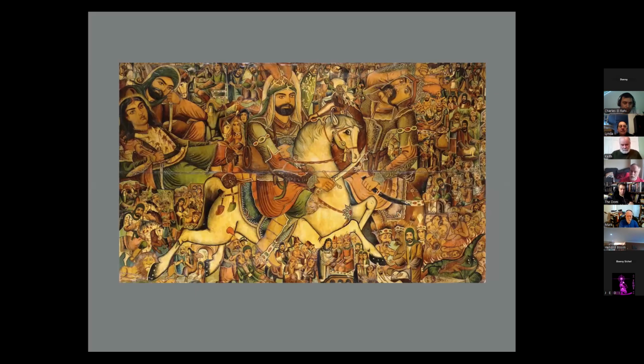Here's another example from Turkey. So the larger figures are the more important figures, and the smaller figures are less along the hierarchy. But here you start to see some elements of perspective starting to creep in, and that's overlap. An object in front of another object is closer to you.